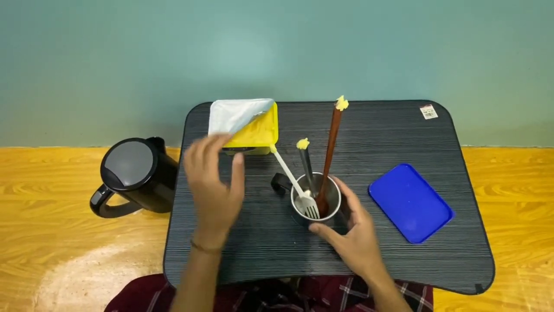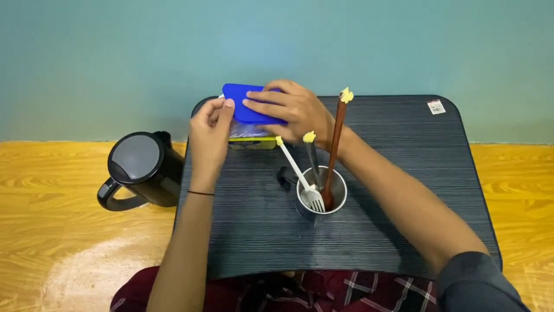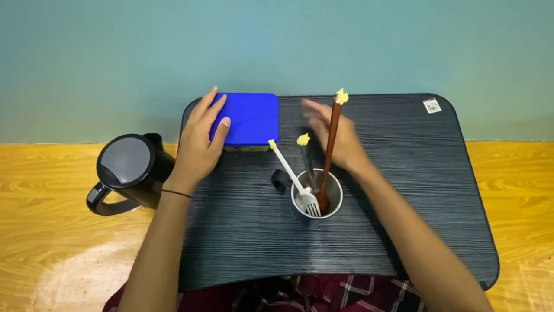Next we pour hot water inside the cup and make sure that it is almost fully submerged.